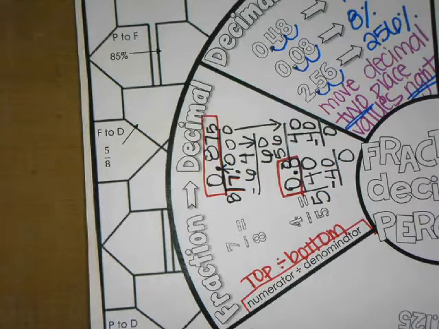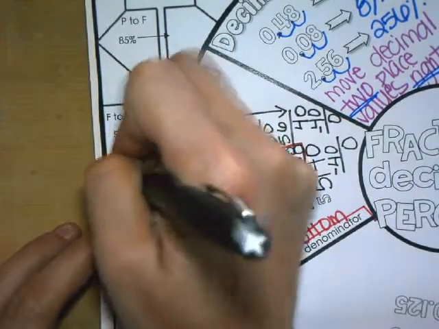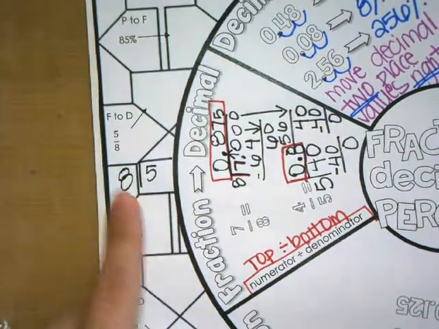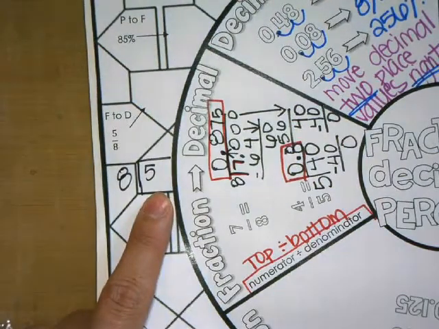That's the only one you need to do. So 5/8. Which number goes in the house? So I put 5 on the inside, 8 on the outside. 8 goes into 5 how many times?